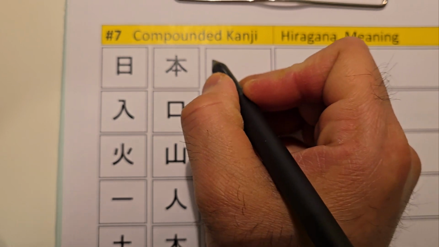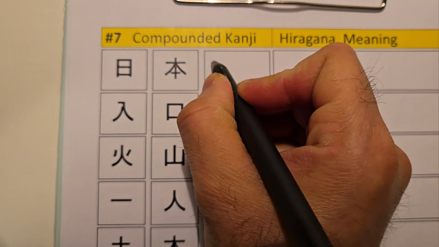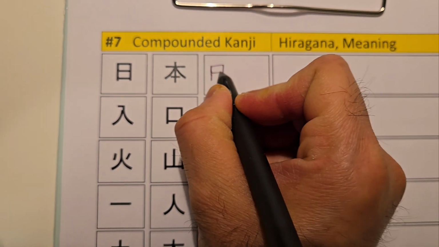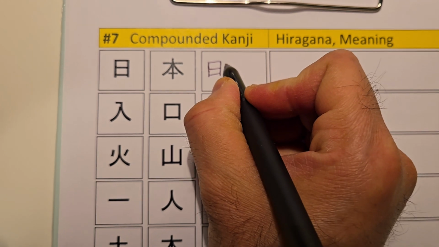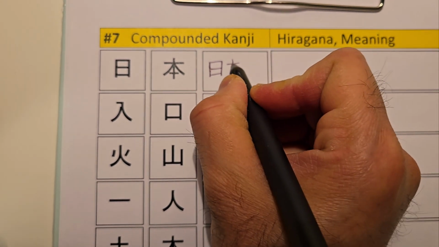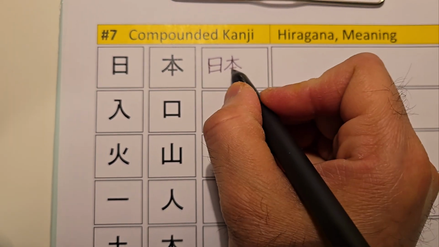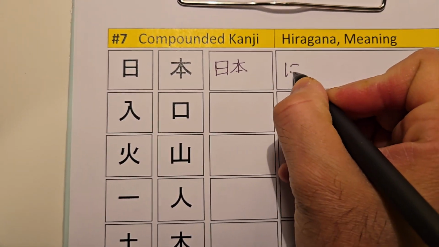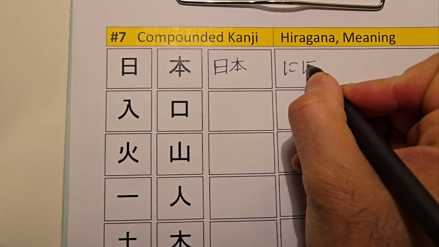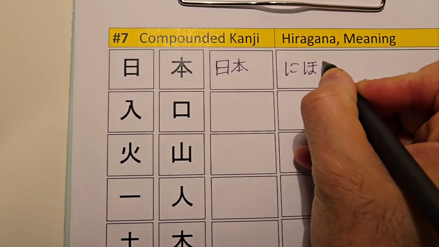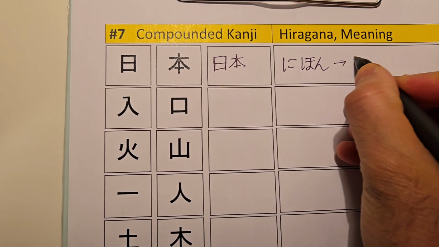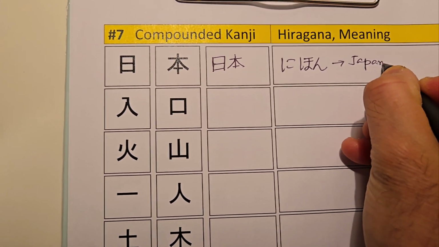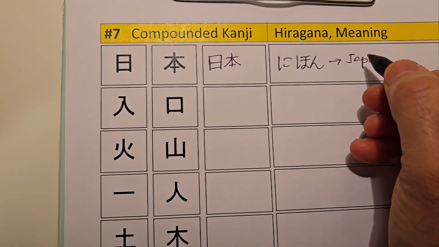So the first kanji is for the sun radical. This is the sun and this is the root radical. So together it forms Nihon, which means Japan. So how is it called Japan?